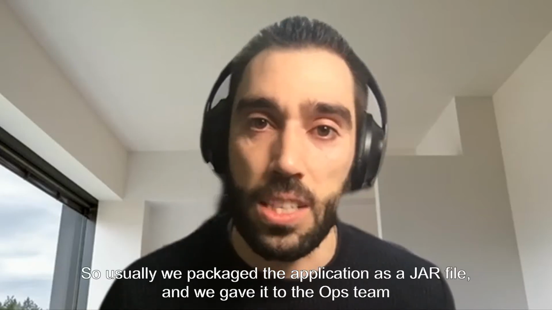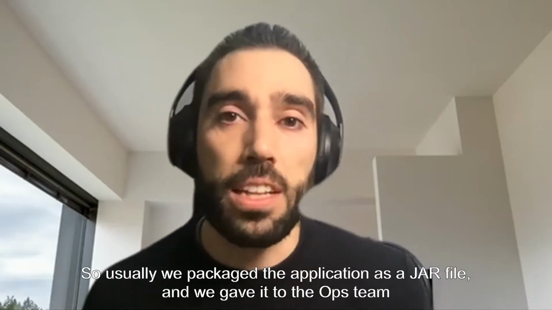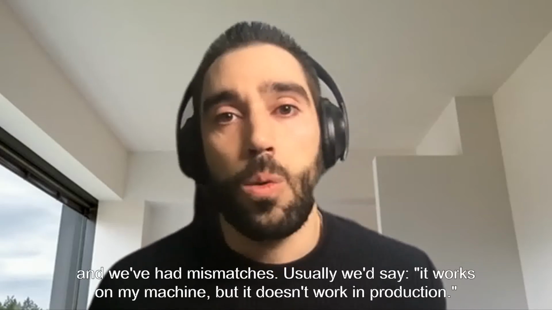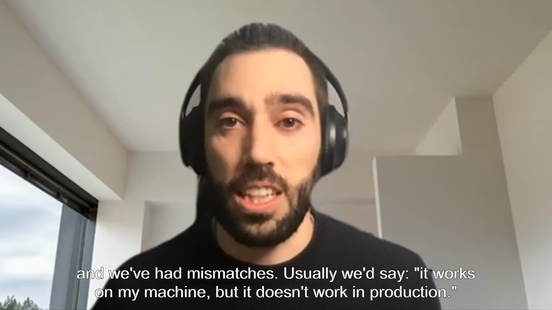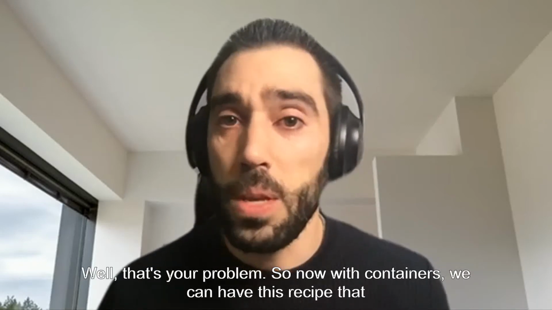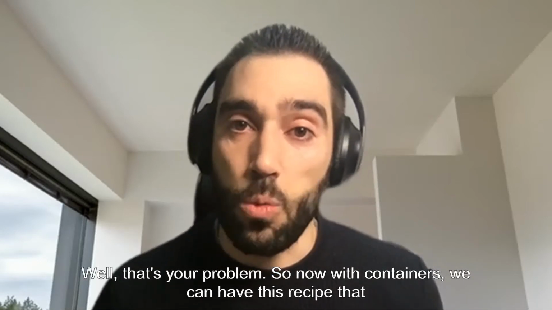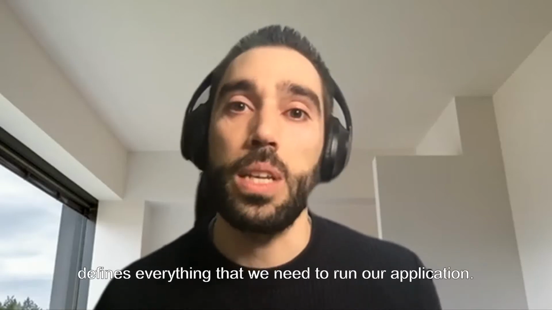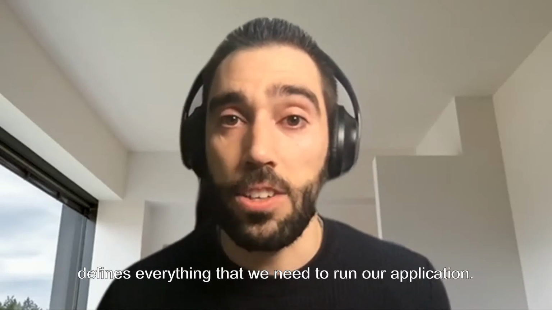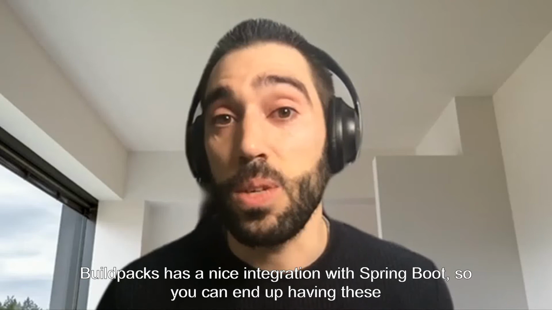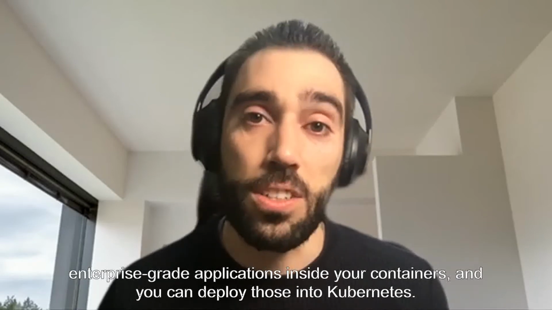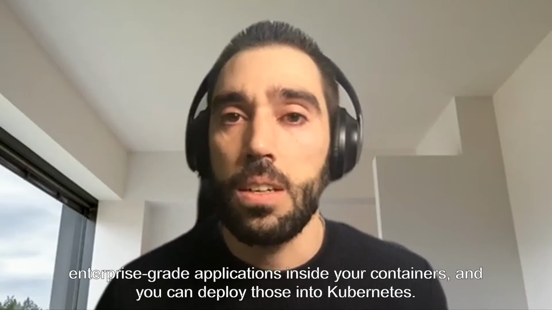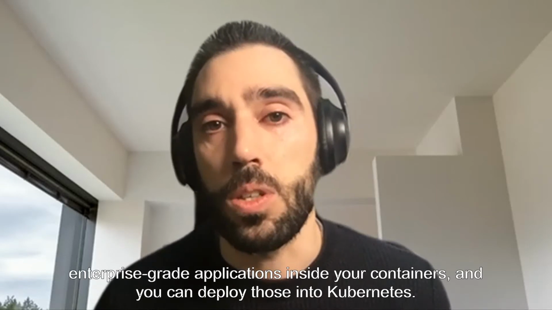So usually we package the application as a jar file and we gave it to the ops team, and we had mismatches, and usually we say, well, it works on my machine, right? If it doesn't work in production, well, that's your problem. So now with containers, we can have this recipe, right, that defines everything that we need to run our application. And build packs has a really nice integration with Spring Boot, so you can end up having these enterprise grade applications inside your containers, right? And you can deploy those into Kubernetes.